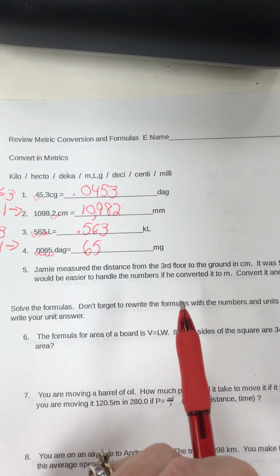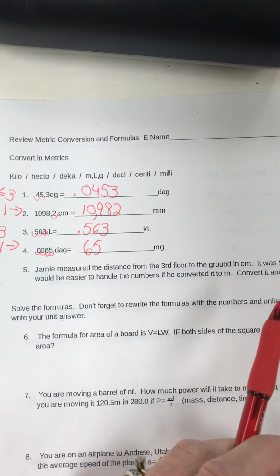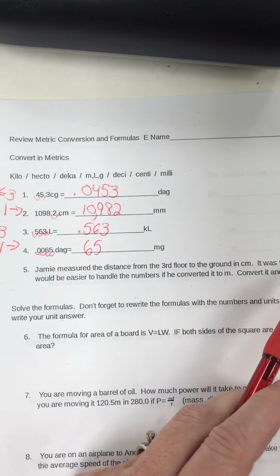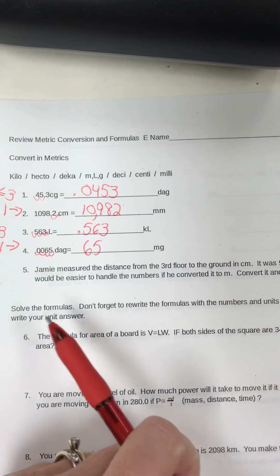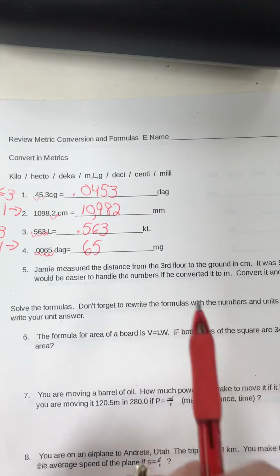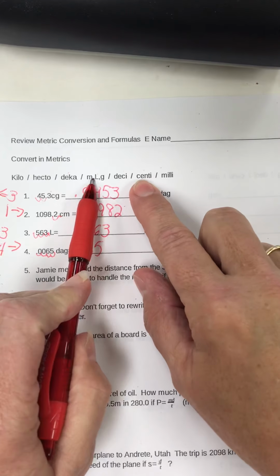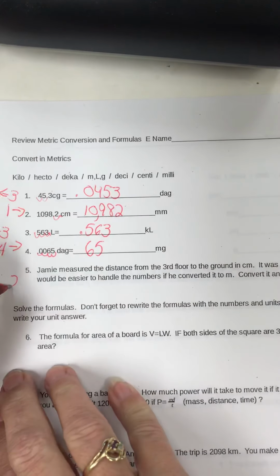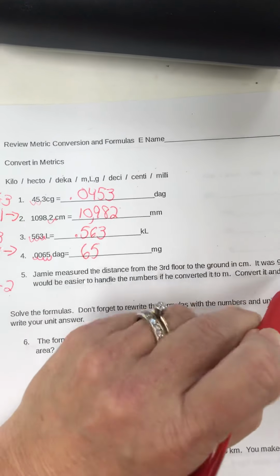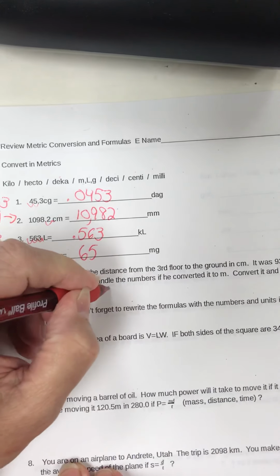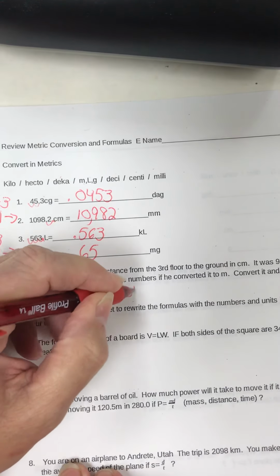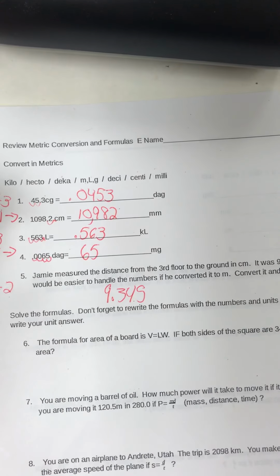The next one, it's asking, Jamie measured the distance from the 3rd floor to the ground in centimeters. It was 934.5 centimeters. He thought it would be easier to handle the numbers in meters. So you're going from centa to meters. Centa to meters, that's 1, 2. That's 2 steps in that direction. So I'm going to take that decimal point, move it to 9.345.